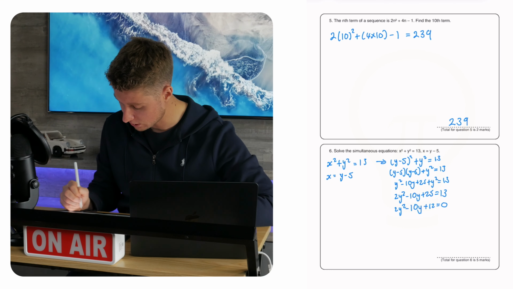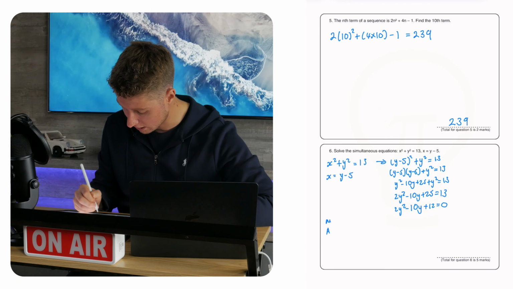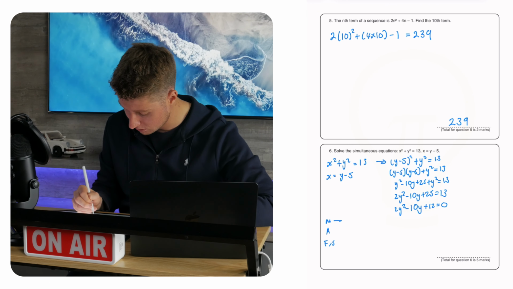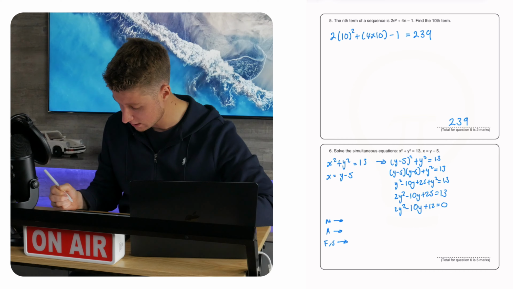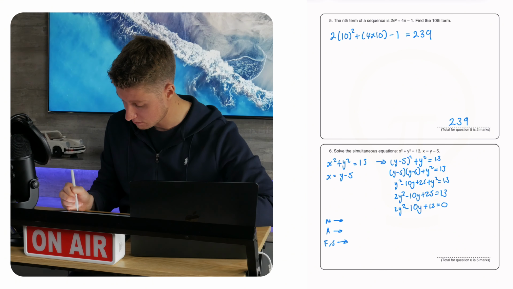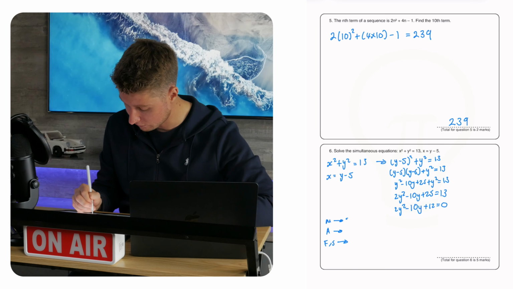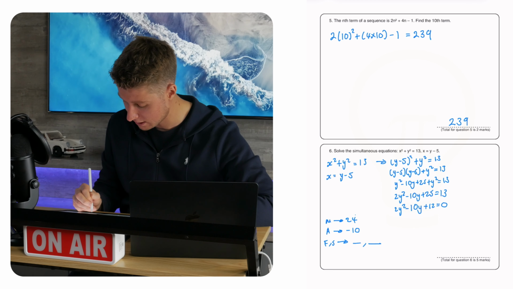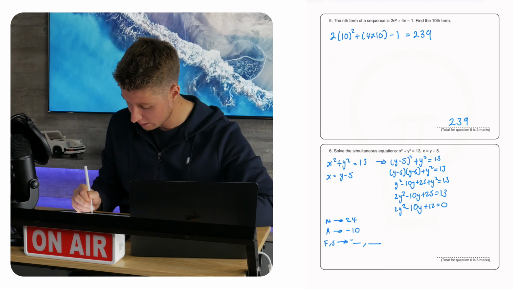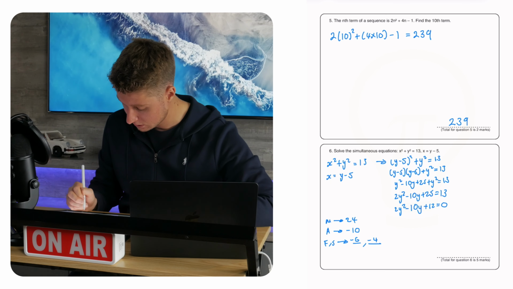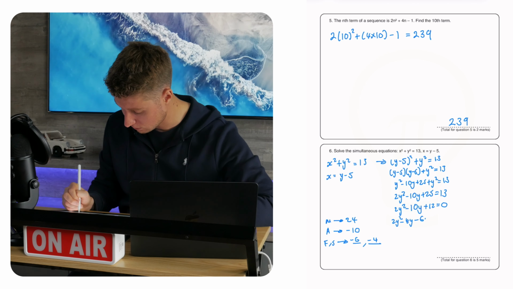So now we're going to solve this quadratic equation. We're going to use the maths method again. We've explained how to do this in a previous video, which I'll leave linked in the description. So 2 times 12 gives us this m number, which is 24. This a number is the middle number, which is negative 10. And then we think of two numbers that multiply together to give us 24 and add together to give us negative 10. So these two numbers are negative 6 and negative 4. So we get 2y squared minus 4y minus 6y plus 12 equals 0.